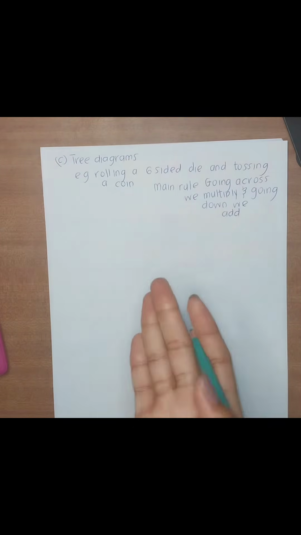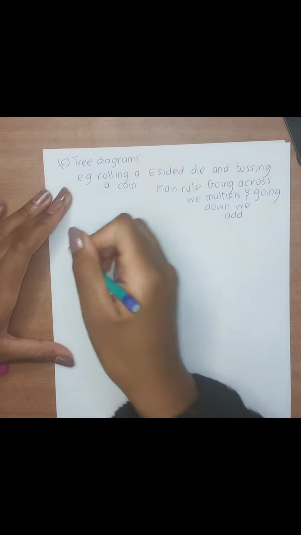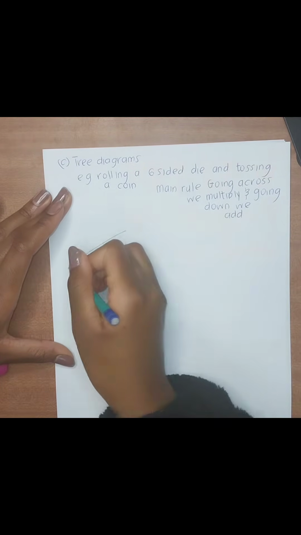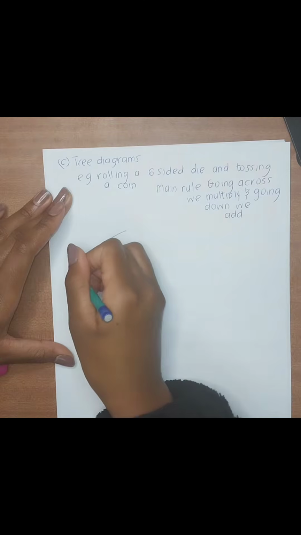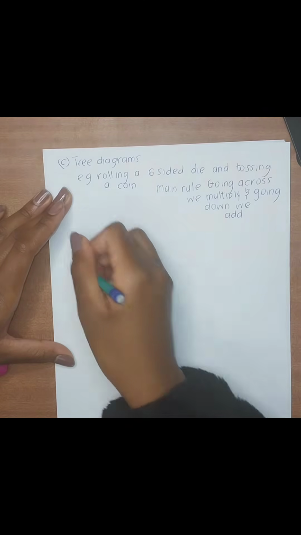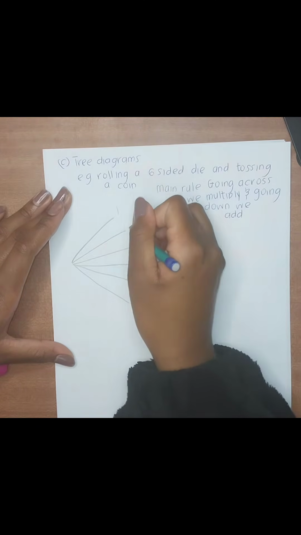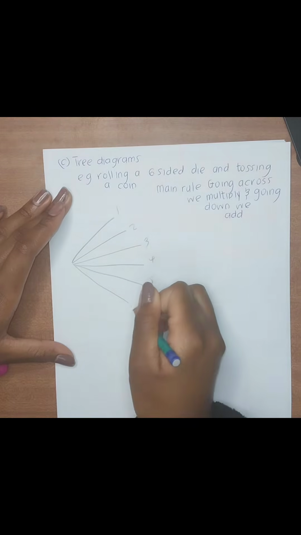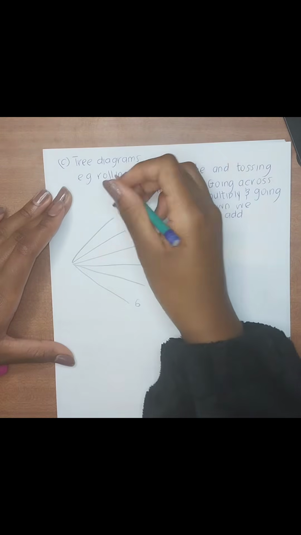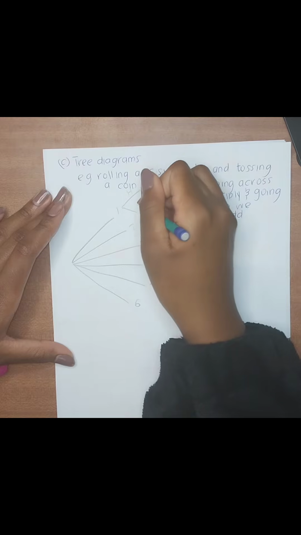So for example, you're going to use it on an example like the one I'm about to use, right? Rolling a 6-sided die and tossing a coin. So you're looking at the likelihoods, the outcomes that you can have. When you're rolling a die, you can have a 1, a 2, a 3, a 4, a 5, and a 6, right? When you're tossing a coin, you can have a head, a tail.